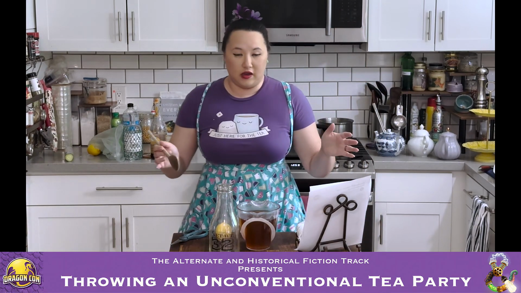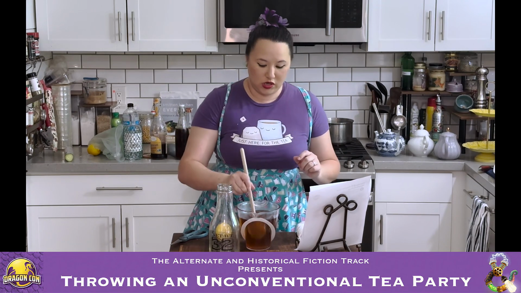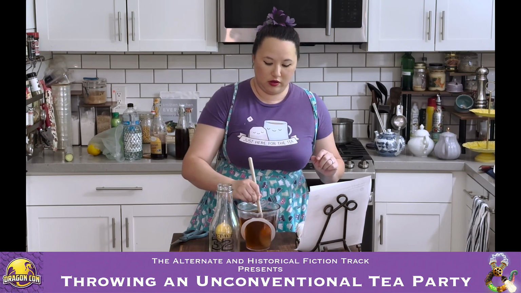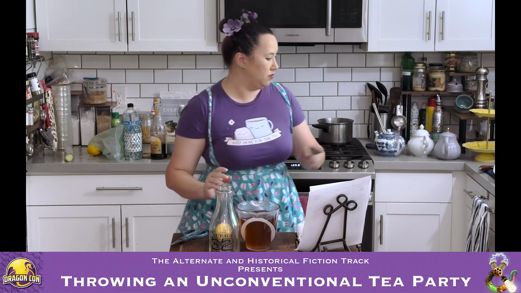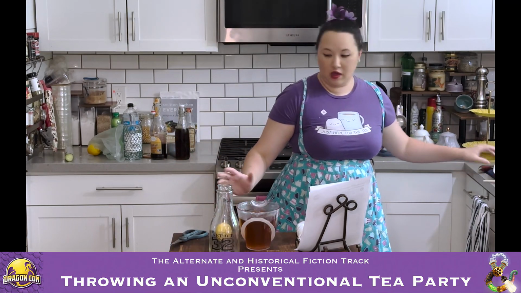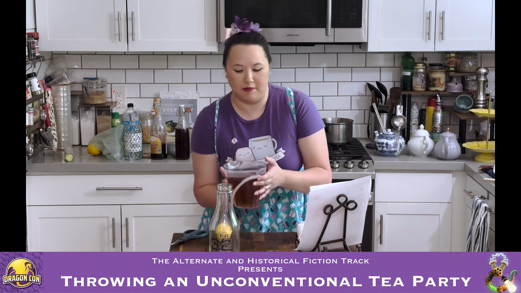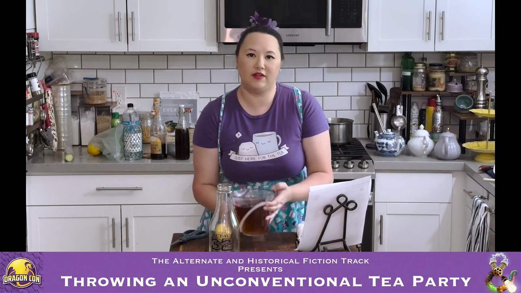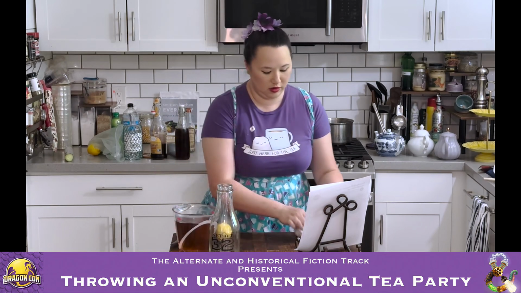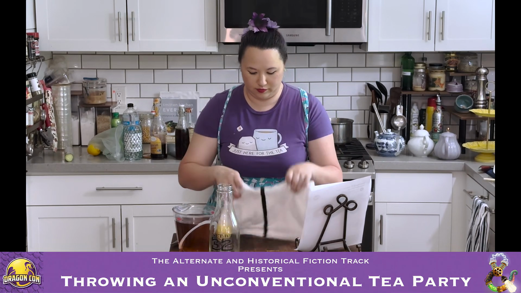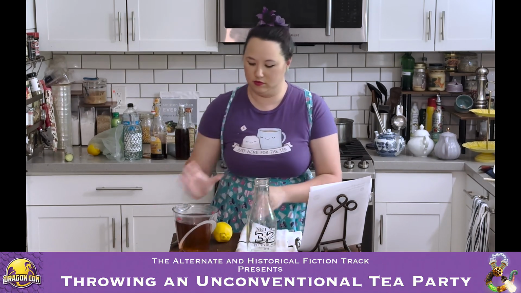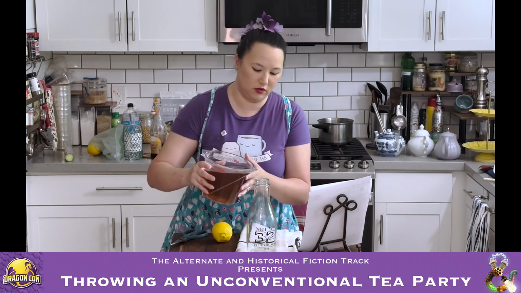Because I am not going to shake it or anything, I'm going to stir it in my little cup here. And then, hopefully without making a mess, safety first, so towel, in case of spills.